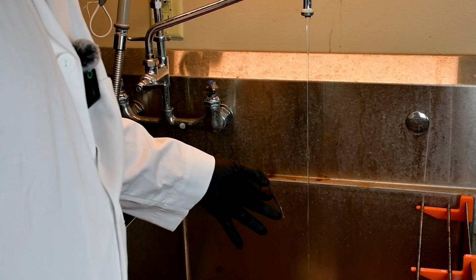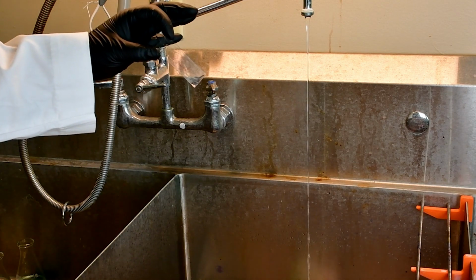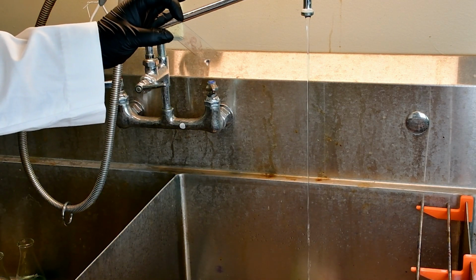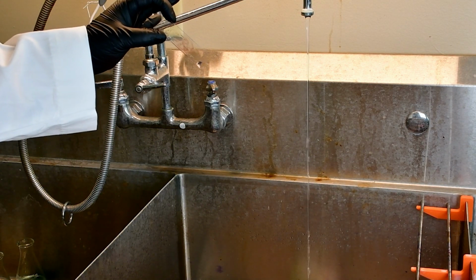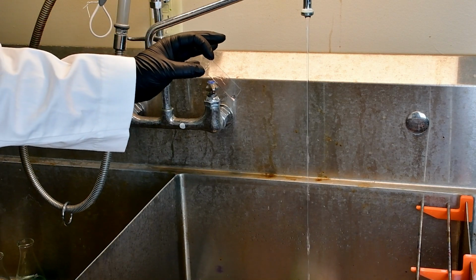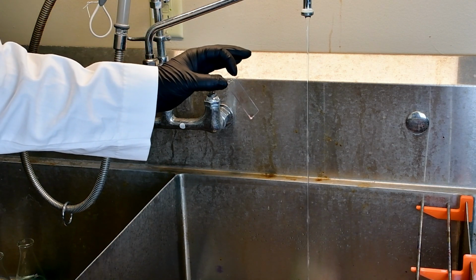I like to give it a few gentle shakes, get those drops off. But this is my finished and stained slide. I'm going to set this aside for a bit and let it dry off. And then I'll be able to look at it under the microscope.